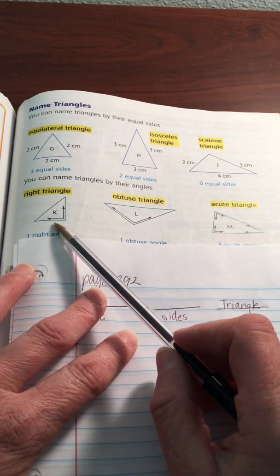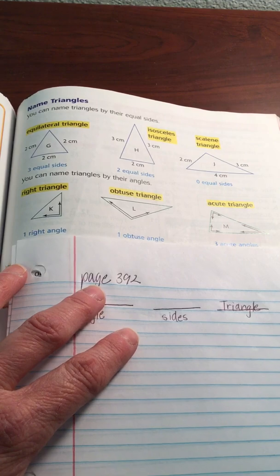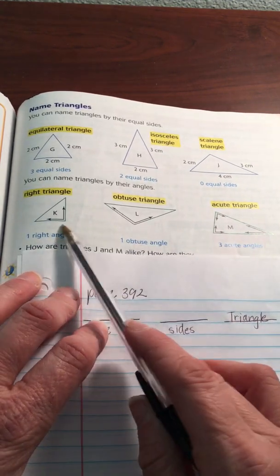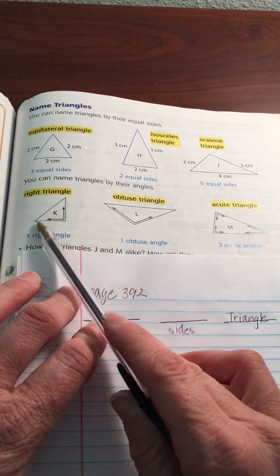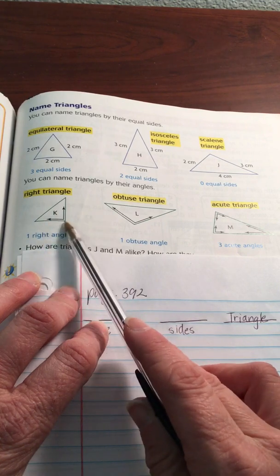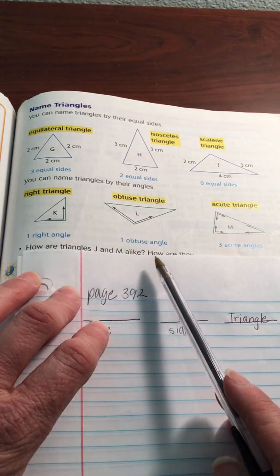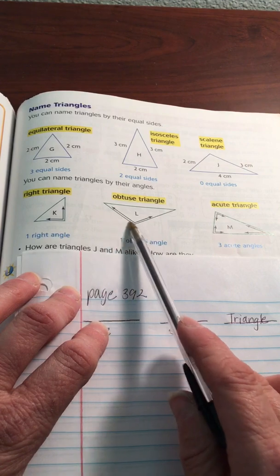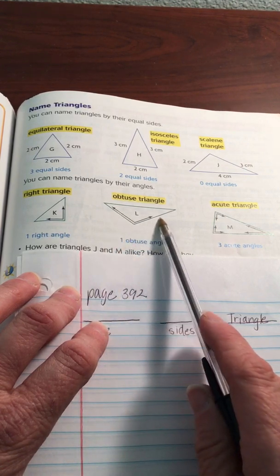Okay, we can also name triangles by their angles. If we look carefully at this letter K, it does look like a right angle right here. These 2 angles look like acute angles, but we're going to call this a right triangle because there is one right angle. Look at this angle here. That's bigger than a right angle. It's obtuse.